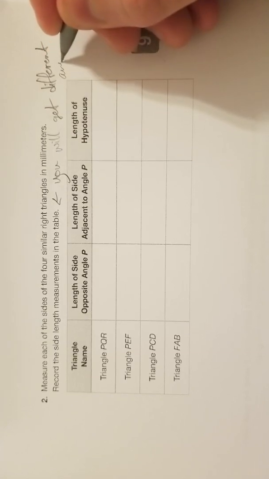All right, so question 2, we're going to measure the sides of the 4 similar right triangles in millimeters, and we're going to record the side length measurements in the table. And remember, you will get different answers here because you didn't draw your line segments in exactly the same place I did, and that's okay.